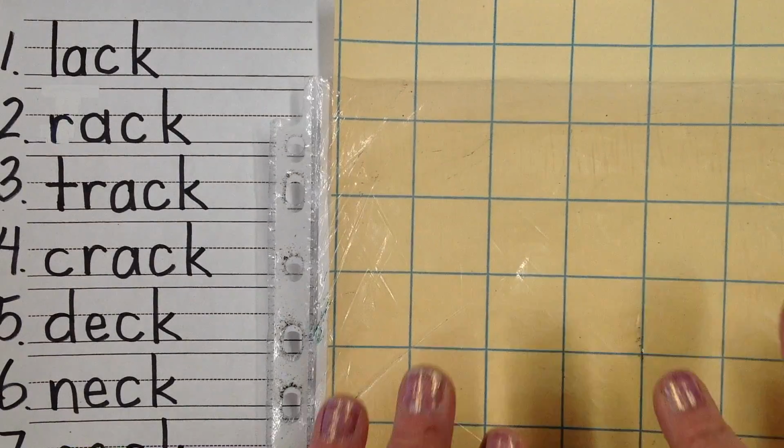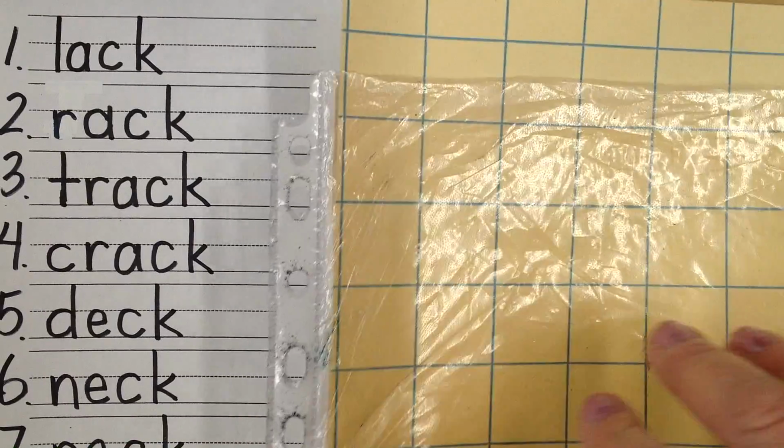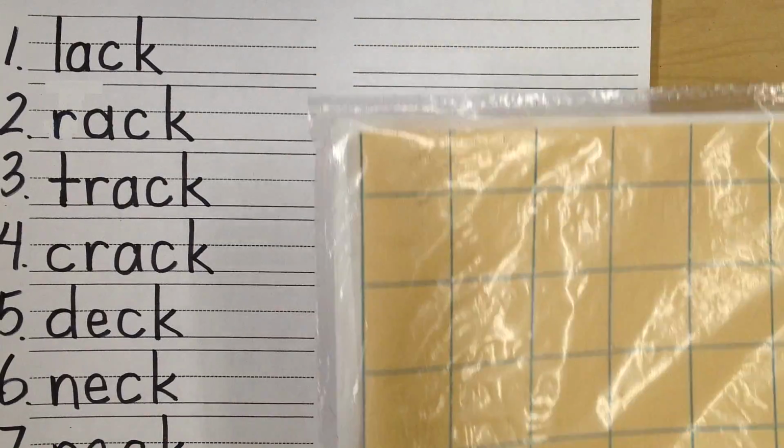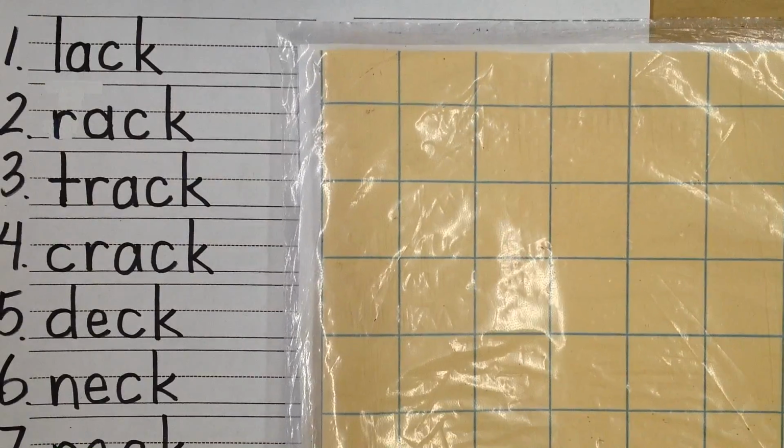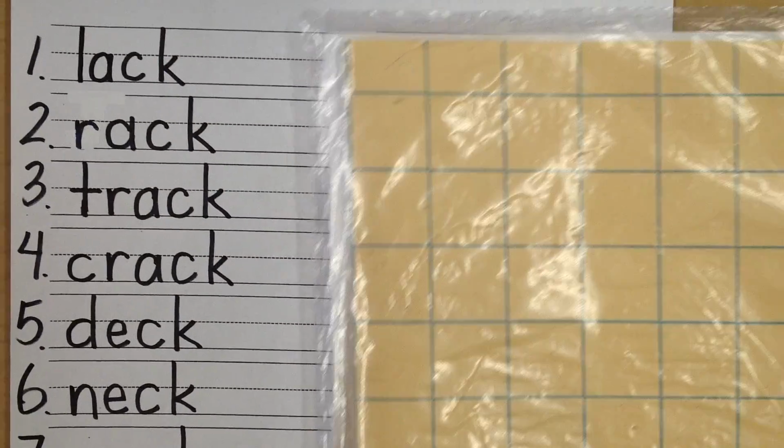So to help you out, I'm going to do both at the beginning. I'm going to write on the plastic. In fact, I'm going to turn mine around so the plastic's at the top. And I will also do it on a plain paper so you can see what it looks like on a plain paper.